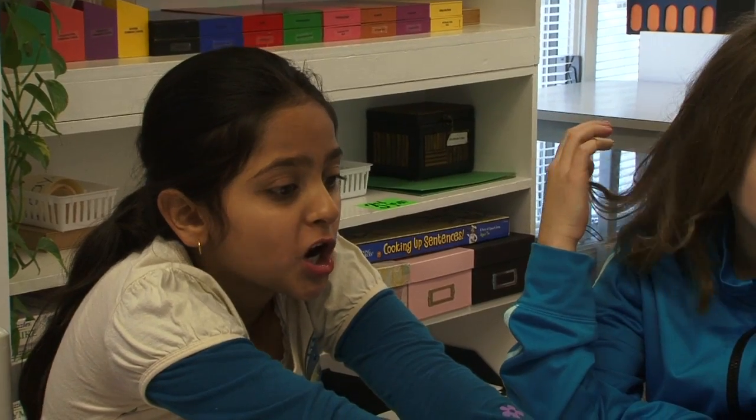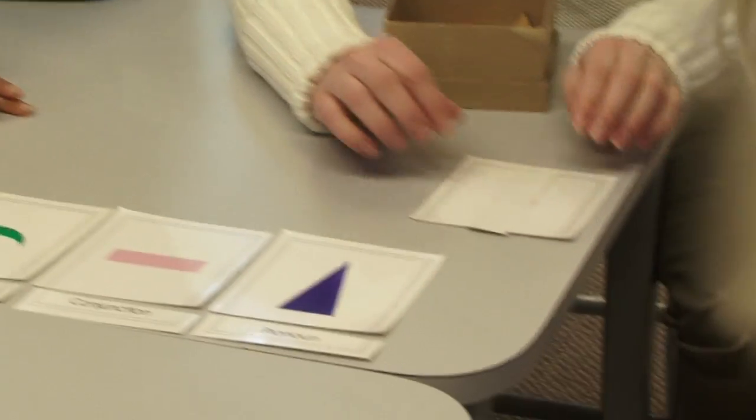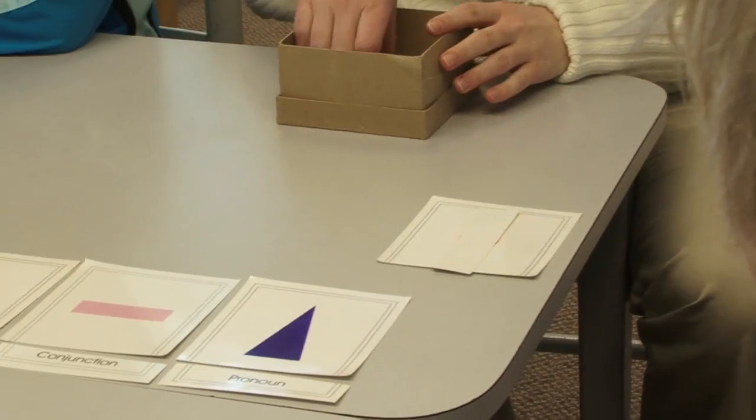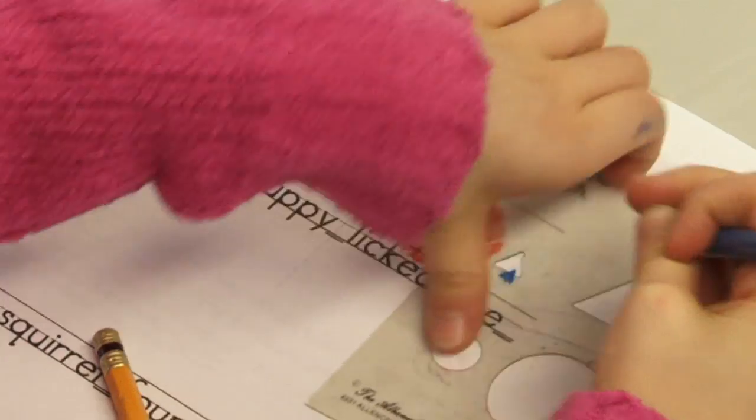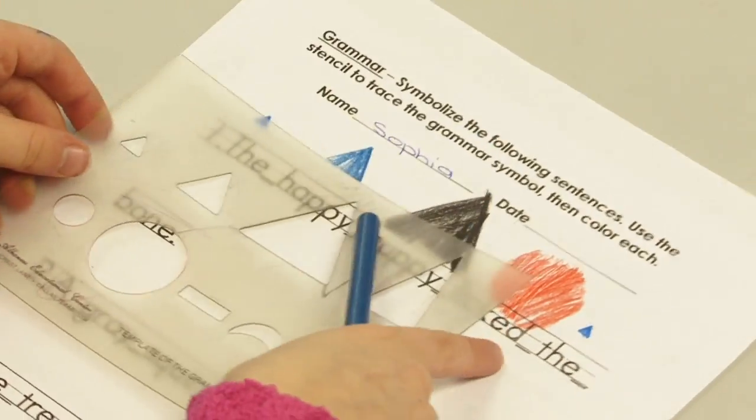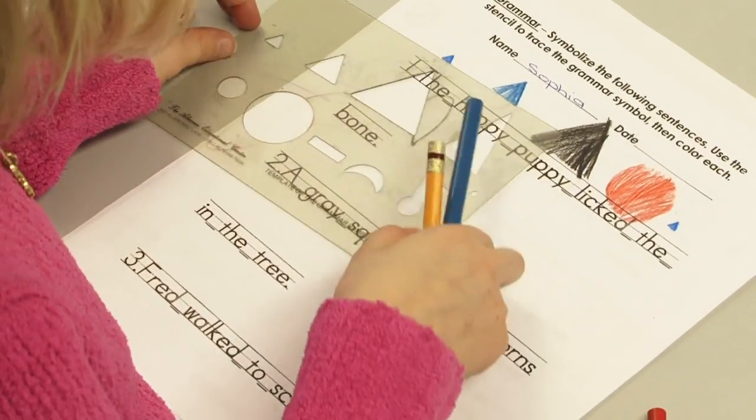Your conjunction is a joining word. It's a pink link, like a link where you join Tom and Sue. You have a link also. So the symbol also helps you represent what that part of speech does for the sentence.